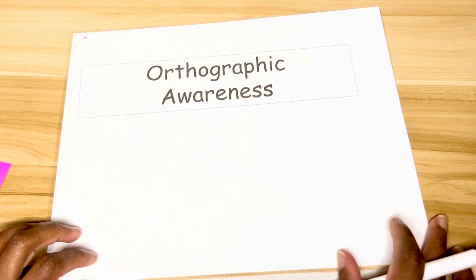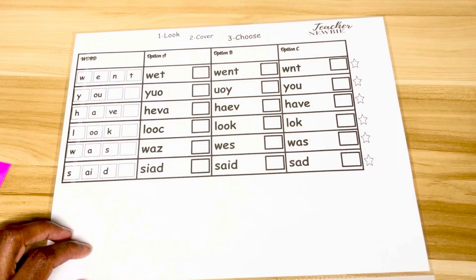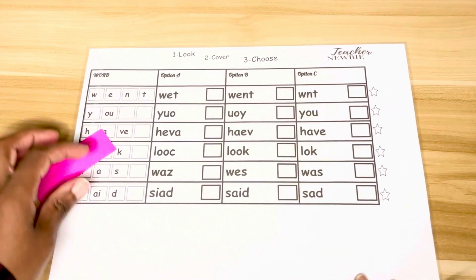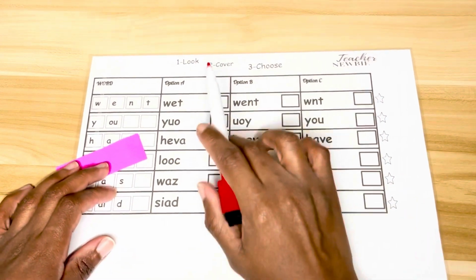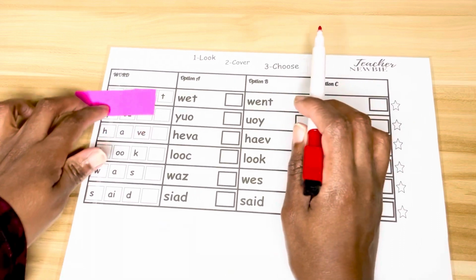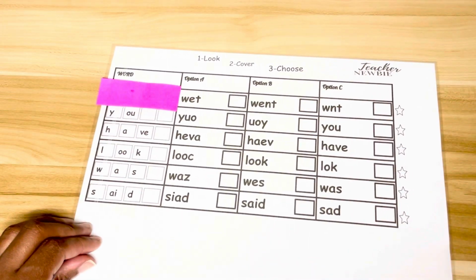Let's talk about orthographic awareness. To put it in simple terms, orthographic awareness refers to letter positions. Have you ever written a word and immediately noticed it was misspelled? And then you try to write it again and you still notice it was misspelled. You know it's misspelled, but you can't seem to figure out how to spell that word.